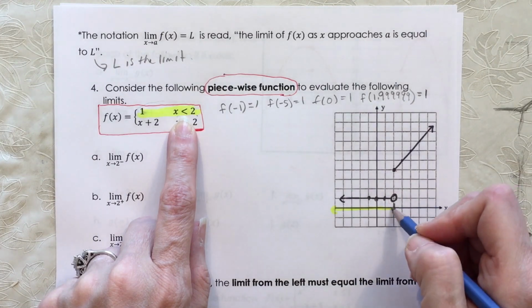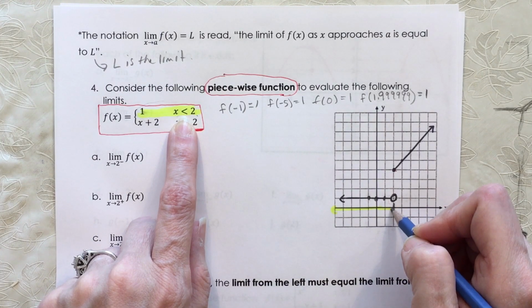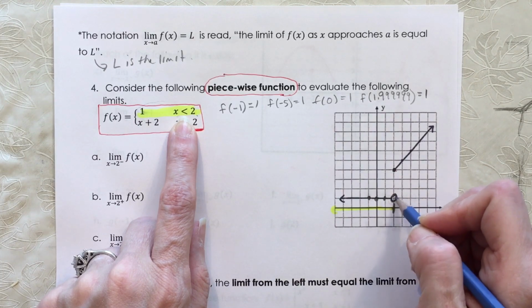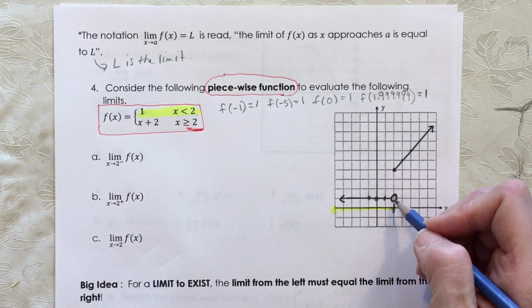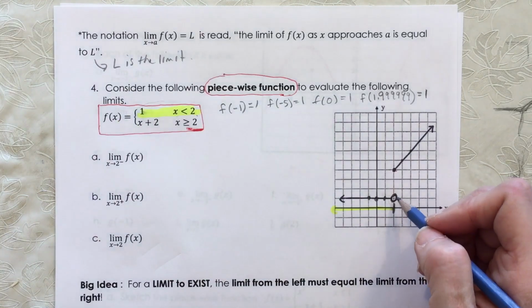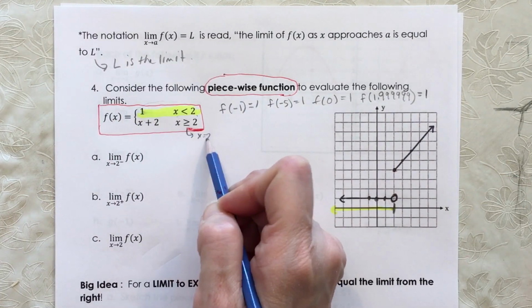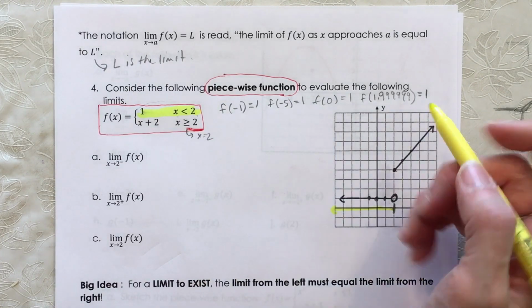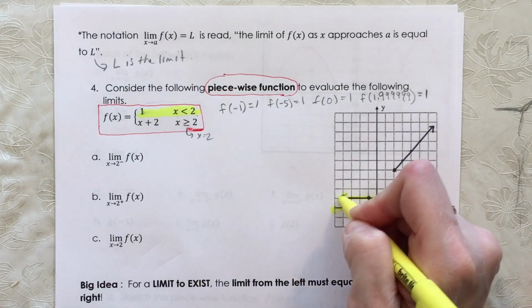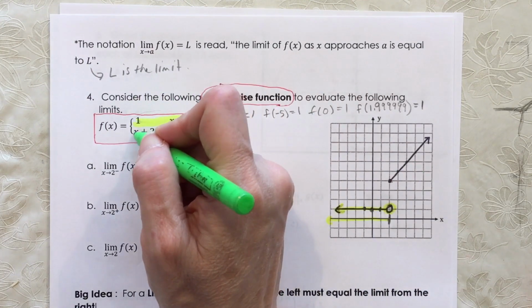You can get really, really close to 2 from the left, but you can't actually substitute 2 in your function. But this hole shows that you can get infinitely close to 2. But at 2, there's a hole at 1, okay? Because once x equals 2, we're on to this second branch here. Let me just highlight this branch in yellow with the hole. So once x actually equals 2, we're on to this branch here.